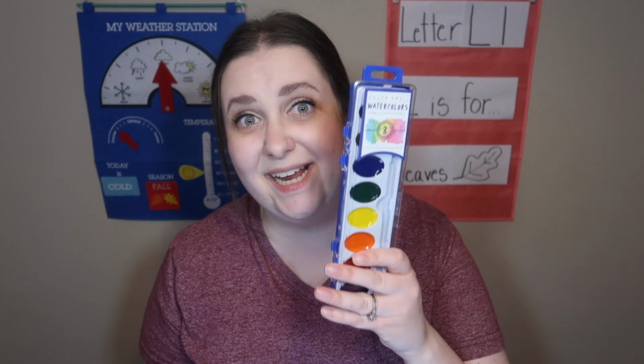We're going to need salt. We're going to need watercolors and a paintbrush, a cup of water, some glue, and some cardstock paper with a leaf drawn on it. And then you might need a plate or something like a sink to dump extra salt in. Now that you know everything we need for our craft, are you ready to make our fun craft?